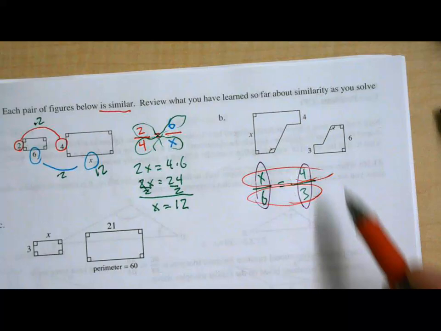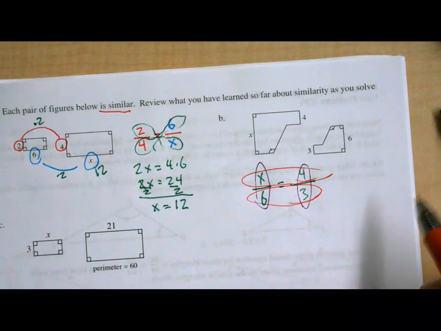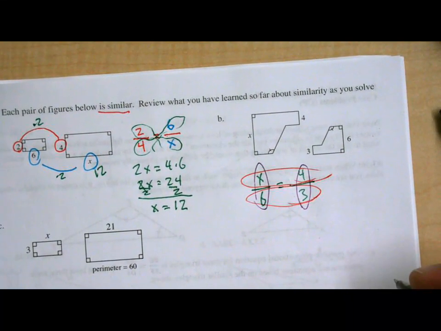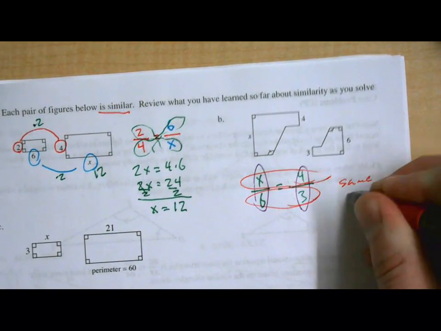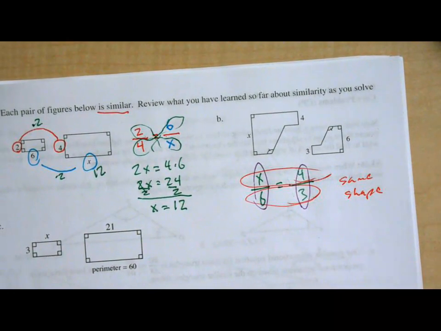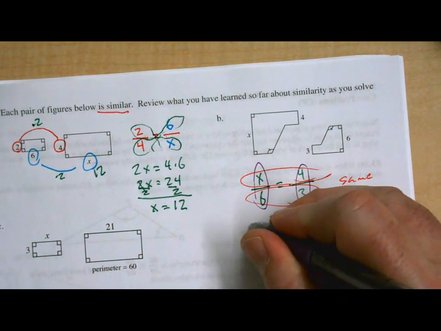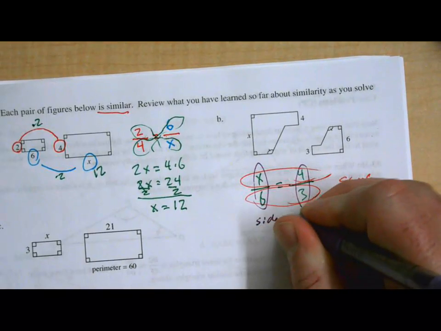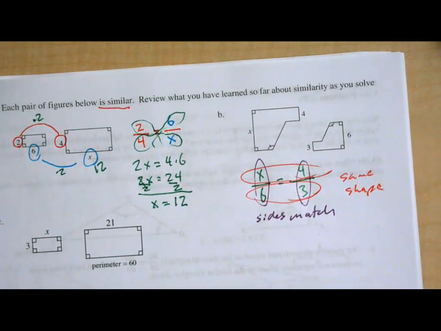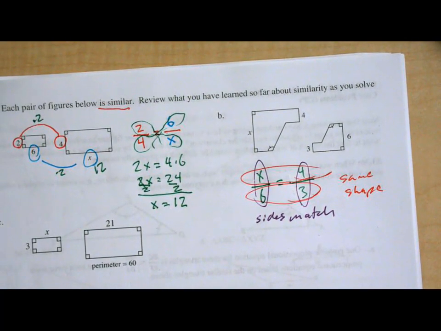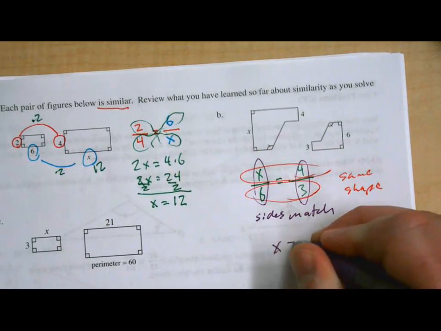Did 3 and 6 come from the same shape? Yes. All right, so what I'm looking for in my rows is same shape. And what I'm looking for in my columns is do the sides match? If you do that check really quick before you start solving, you're going to avoid that super common mistake. Spoiler alert, x ends up being 8 for this.